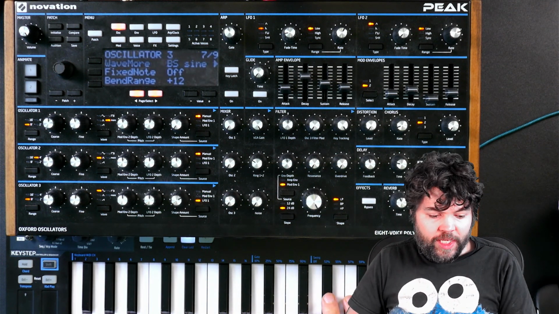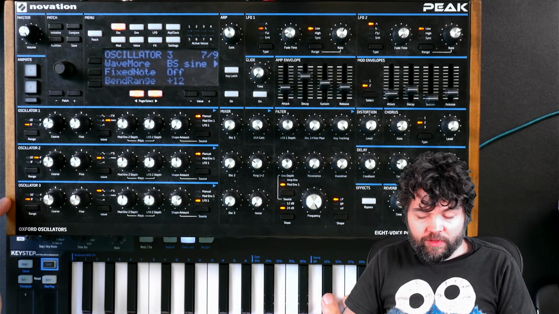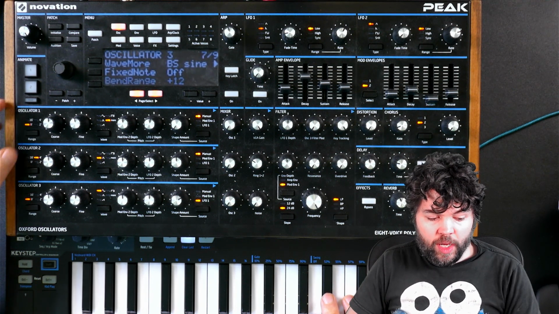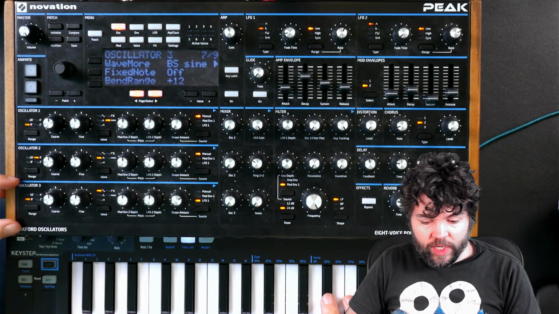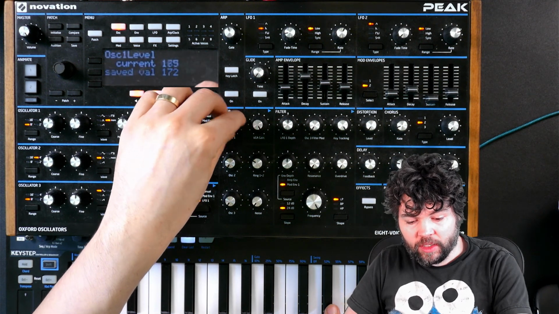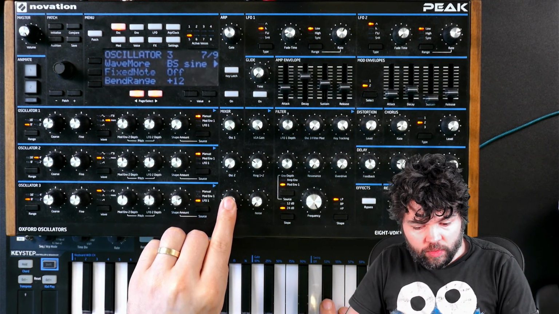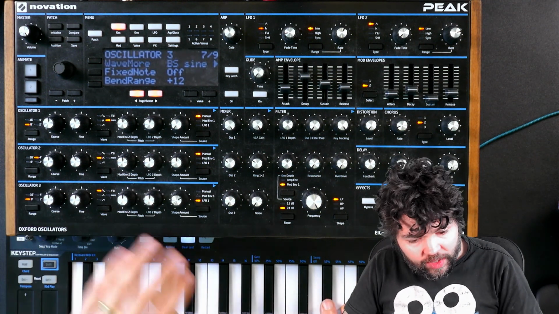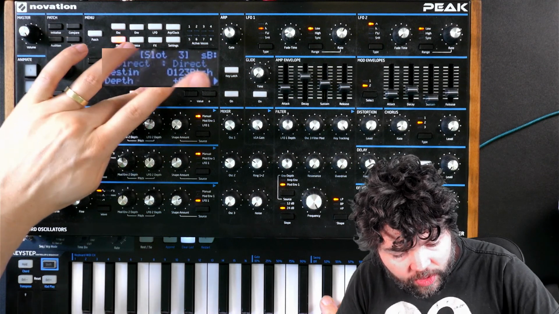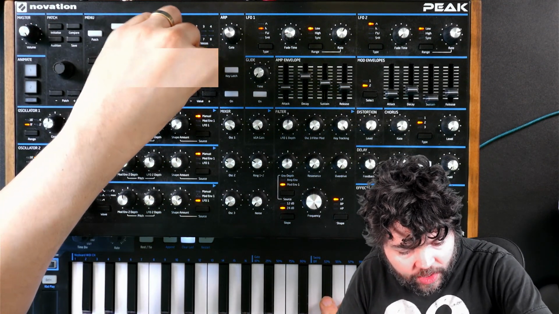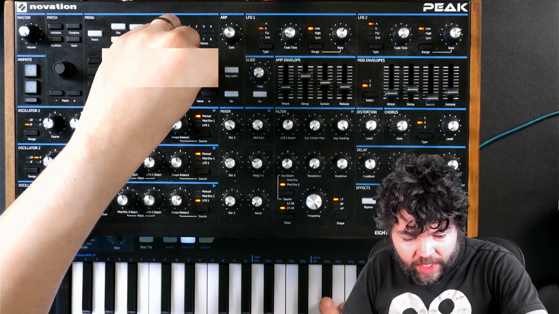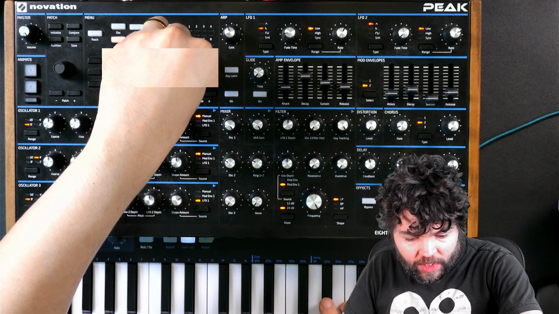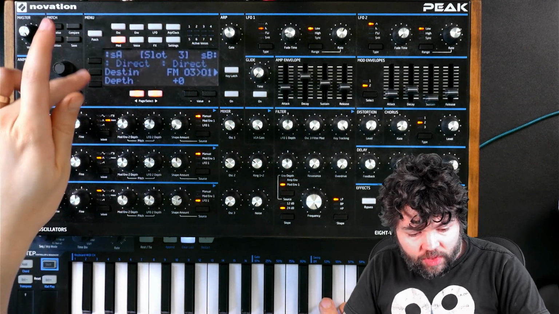So one possibility here is we have access to frequency modulation. So we can modulate the frequency of oscillator 1 with the frequency of oscillator 3. So without hearing the third oscillator, we have the opportunity to modulate. Now this can be very, very strong in the way that it sounds, so I'm going to have to be delicate with the amount that I use. Oscillator 3 to oscillator 1.